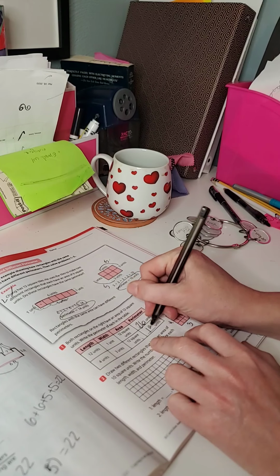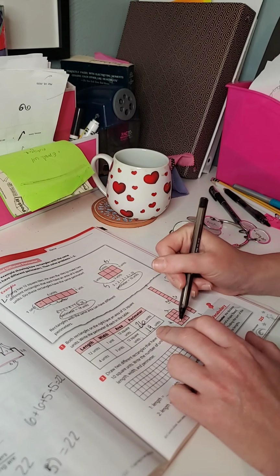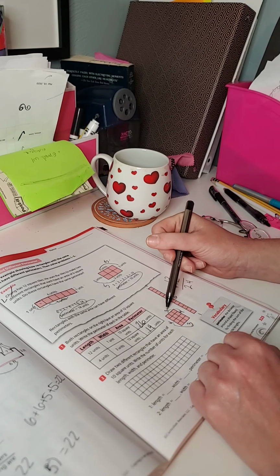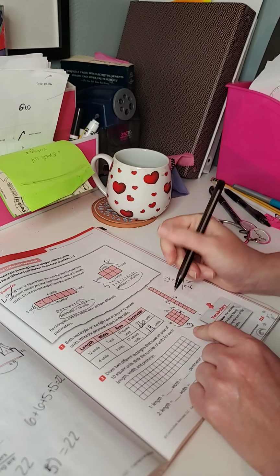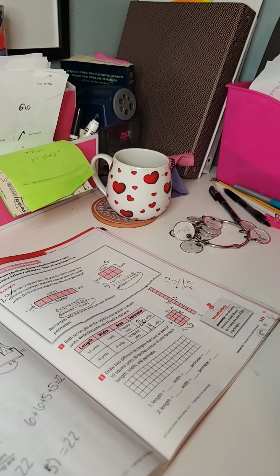What I did, you know, again, I love those doubles. I made 7 and 7. Because 3 plus 4 equals 7. 4 plus 3, 7. And I know 7 and 7 is 14.